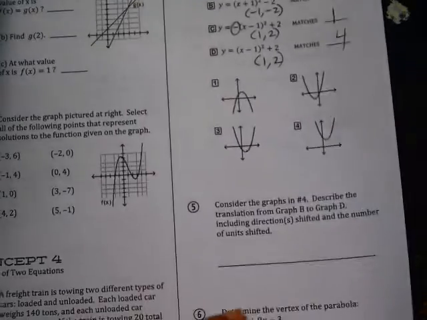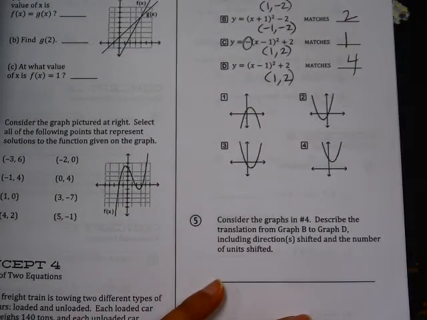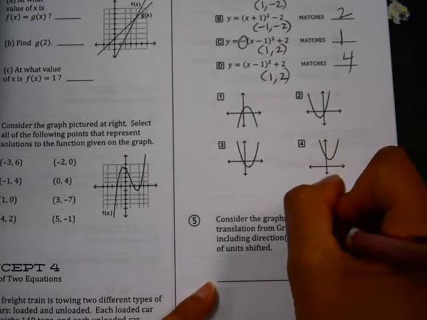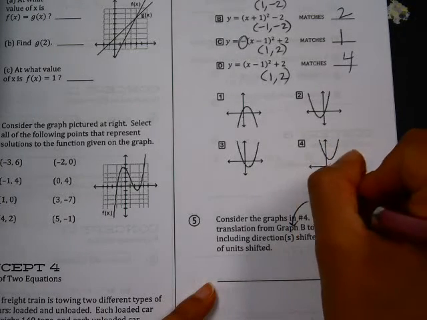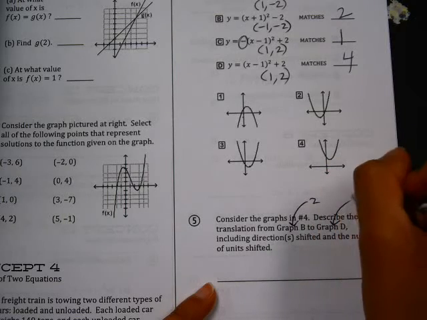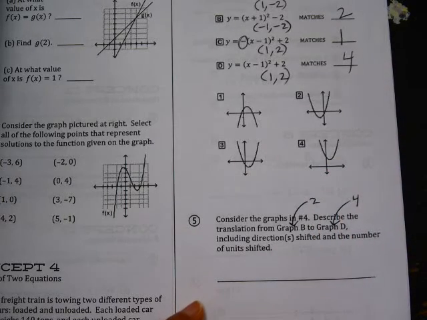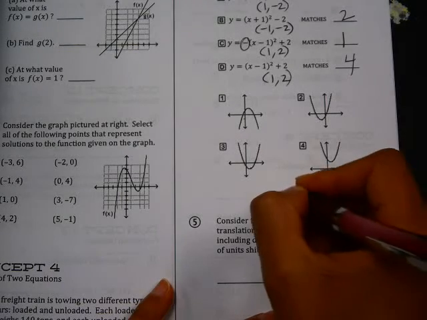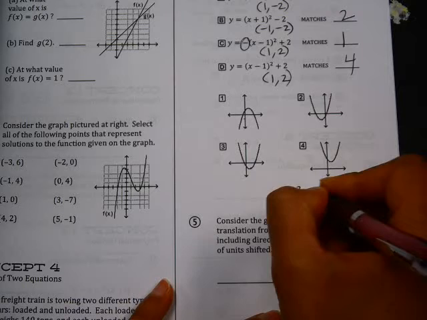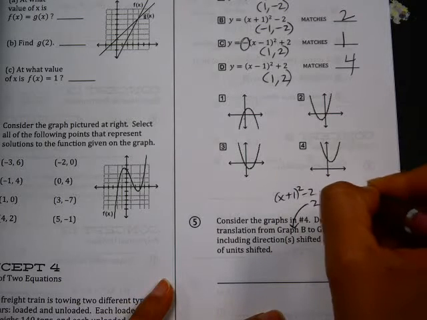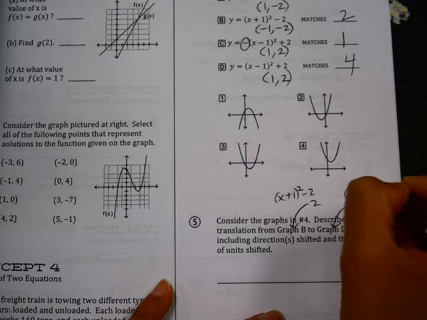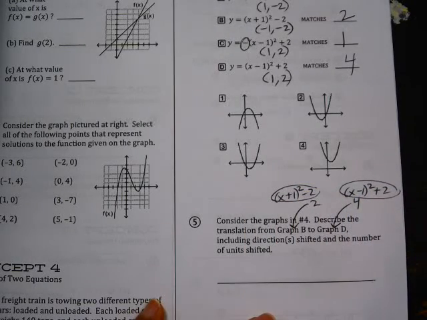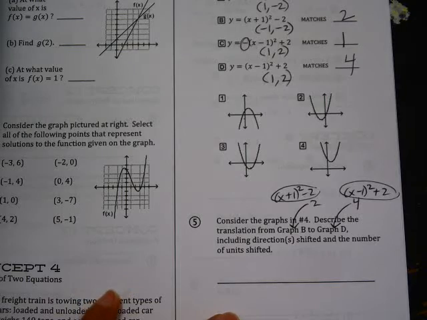Considering those graphs, on number 5 we're asked to describe the translation from graph B to graph D. So graph B is graph number 2, graph D was graph number 4. So if we look at those two equations, (x + 1)² - 2 compared to (x - 1)² + 2, we need to describe the direction that the graph shifted and the number of units.